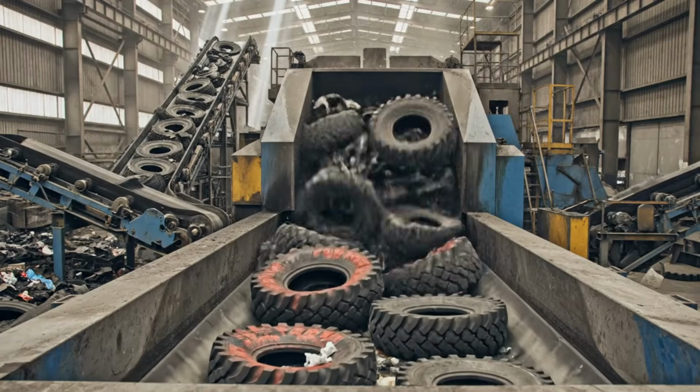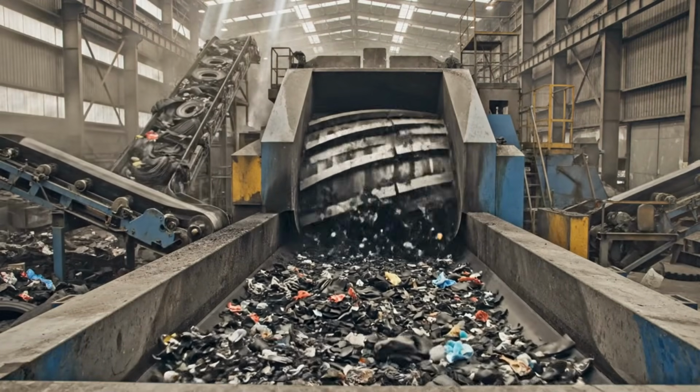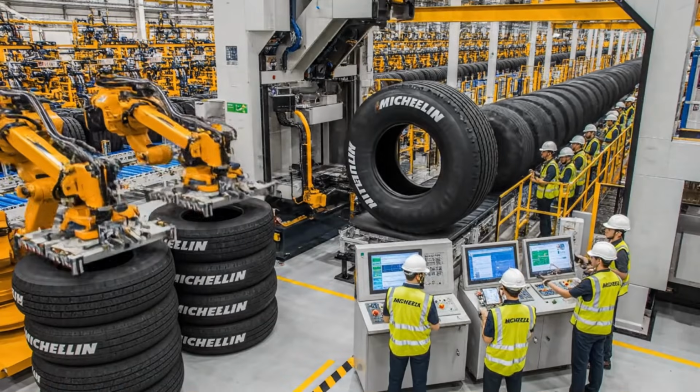Tires that fail retread criteria are destroyed permanently. Retirement is absolute. Risk is removed from the system. Michelin.